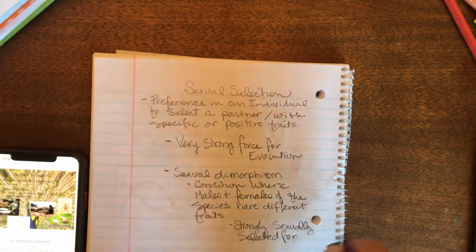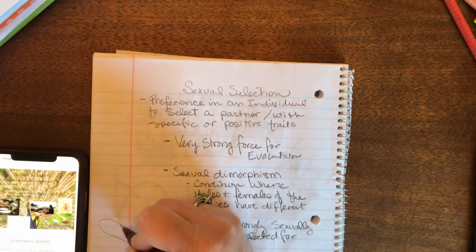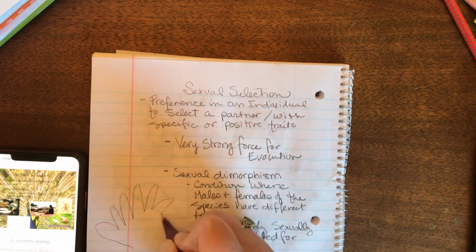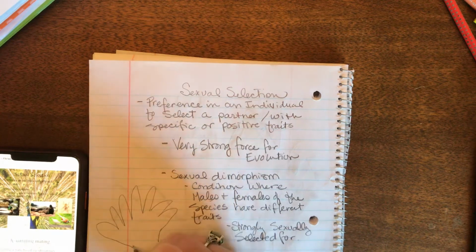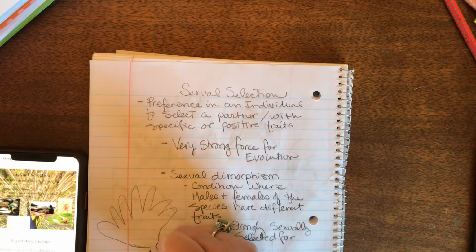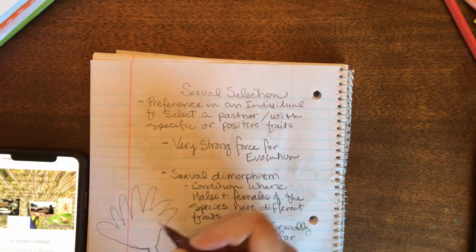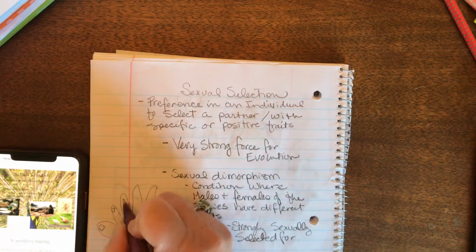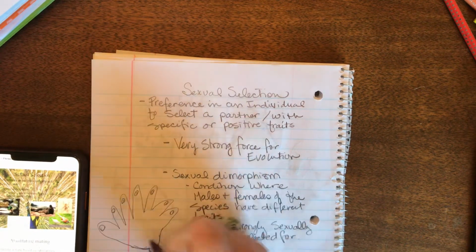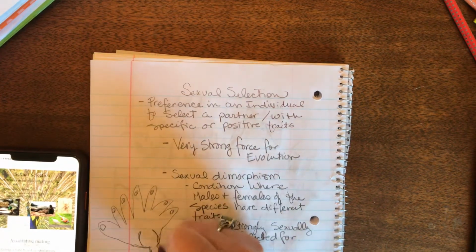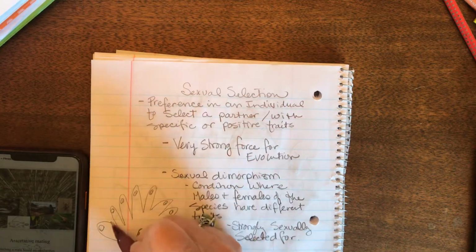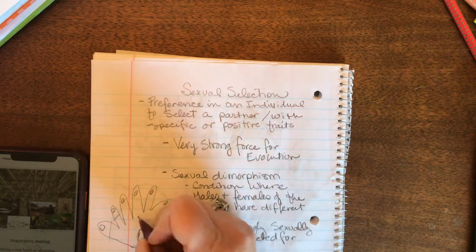And of course, we can think about that huge tail on a peacock. They've done studies, and they seem so cruel, but they've taken a peacock and just went in and cut all of his tail feathers off.